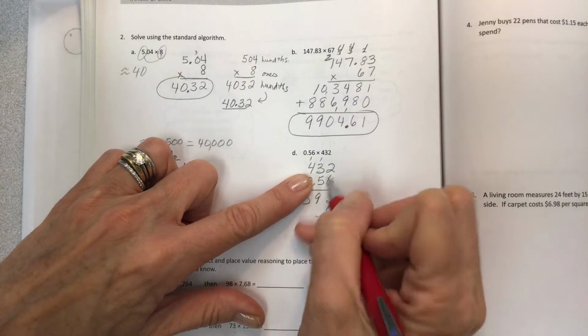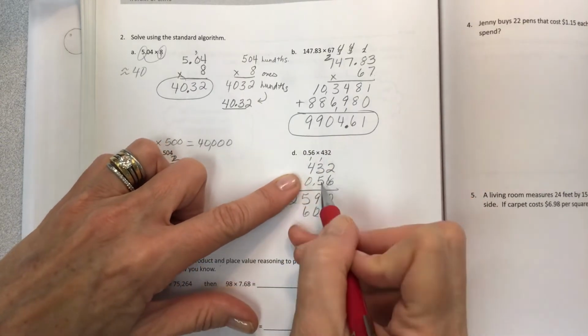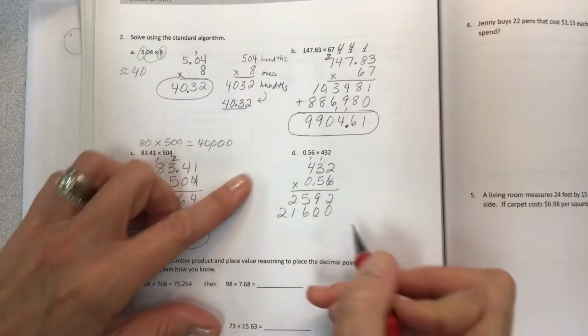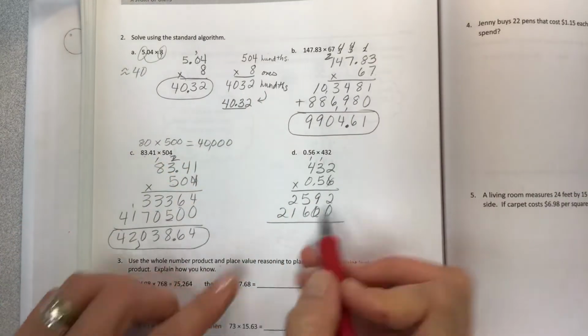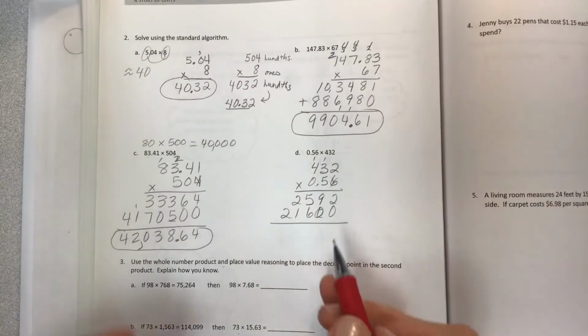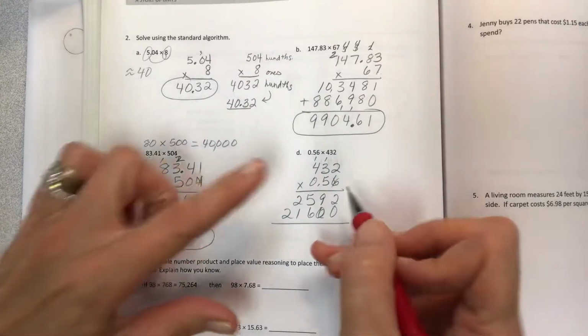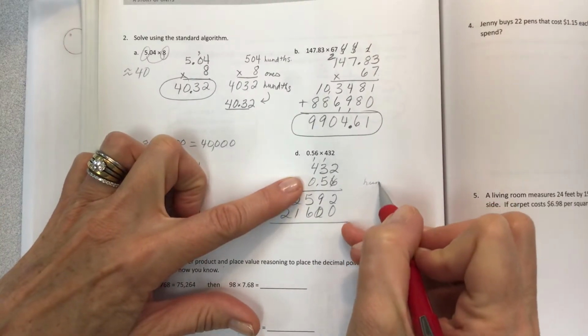Next position. 5 times 2 is 10, carry the 1, 15 plus 1 is 16, carry the 1, 5 times 4 is 20 plus 1 is 21. So now, why did I put the line there? Well, because 0 times everything is 0, and 0 will not impact these partial products that I already have. And I know that this is hundredths, okay?